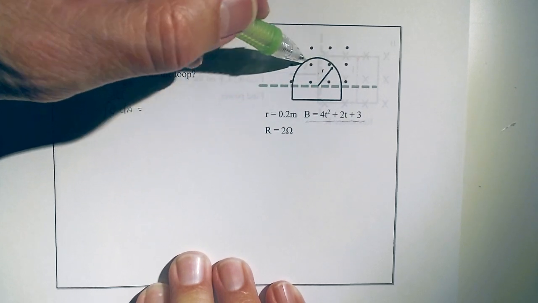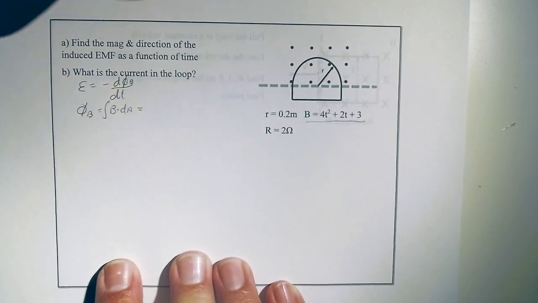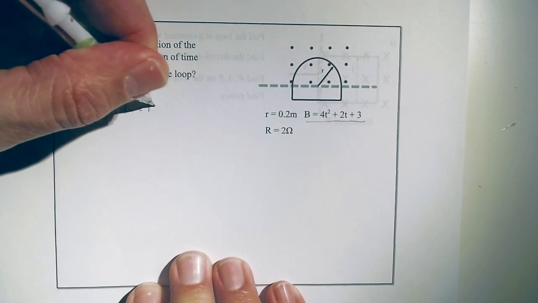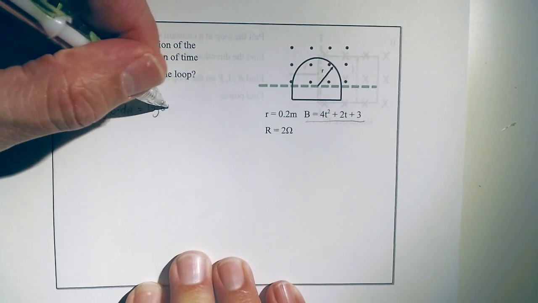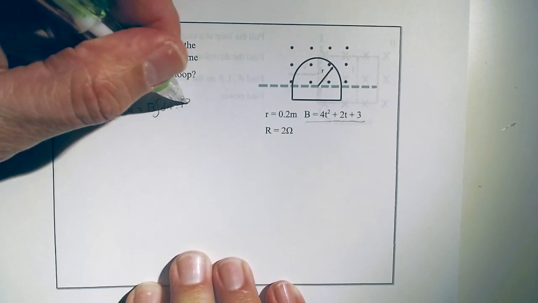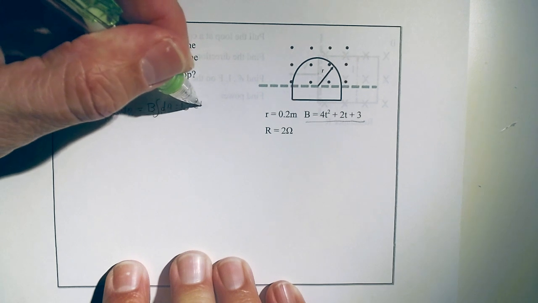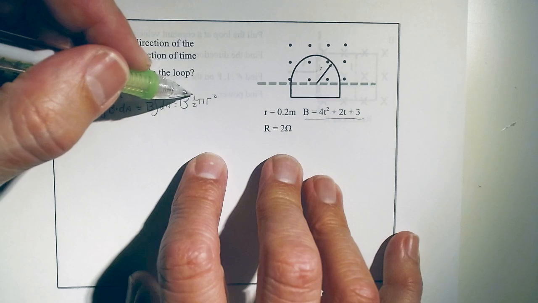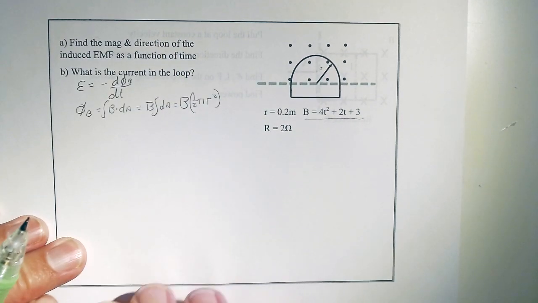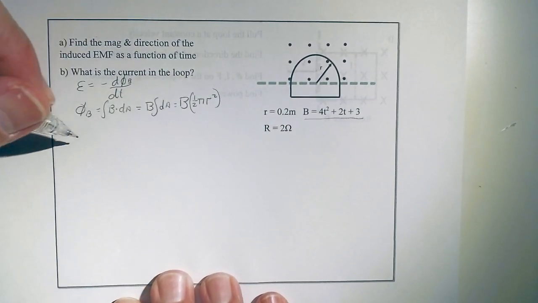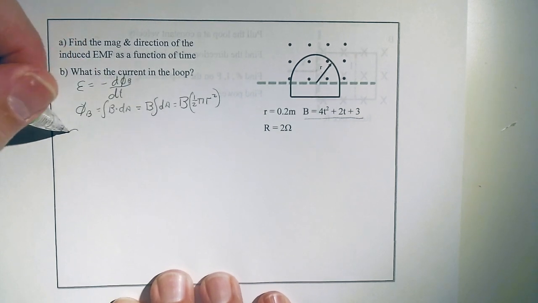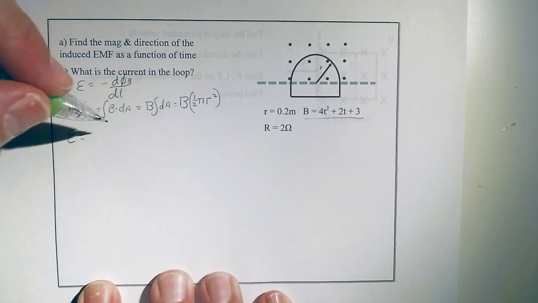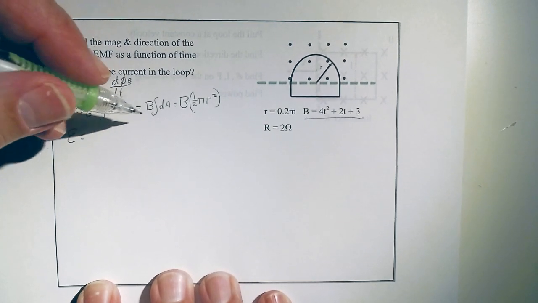And so if we take the integral over that whole area, which is half of a circle, the B field is constant in there. So it's B integral of dA, which ends up just being B times 1/2 pi r squared. Okay, so here's my area, 1/2 pi r squared. Got the B field there, so there's the phi. Now, EMF is, and again, I'm going to ignore the negative sign.